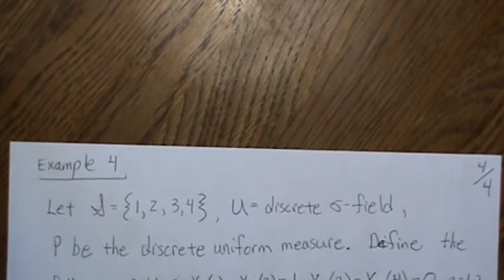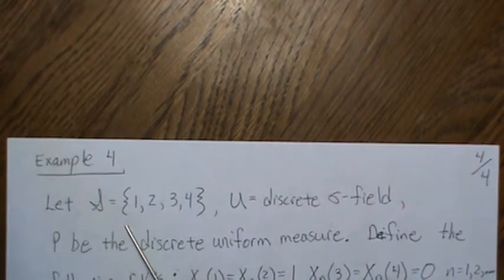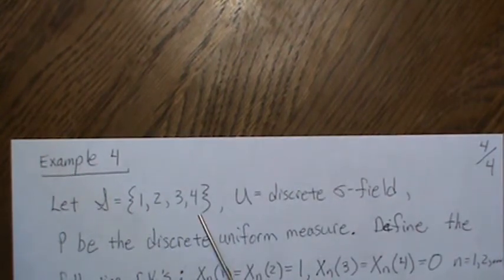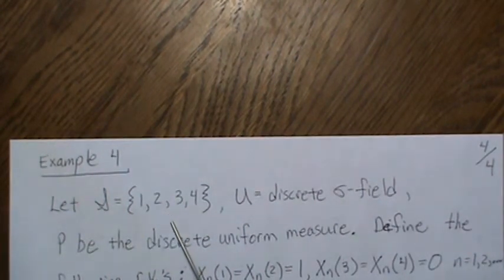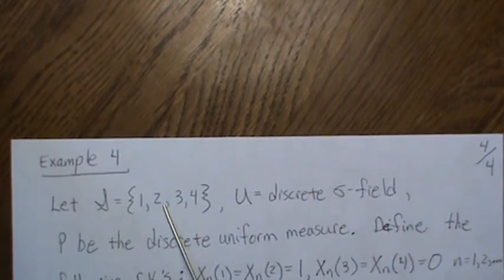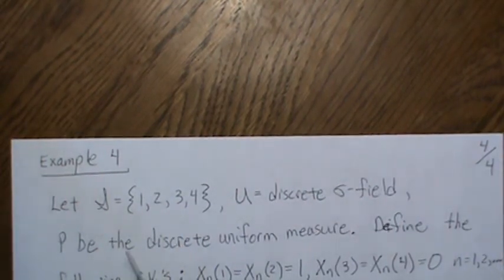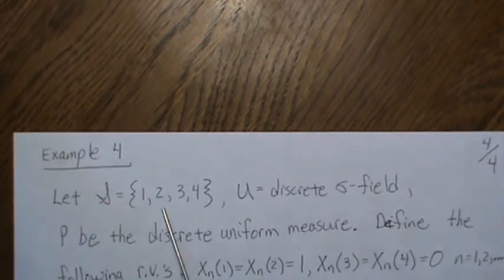So let's look at example 4. Here we have a sample space 1, 2, 3, 4. We're going to let U be the discrete sigma field, which means all possible intersections, unions, any combination of any way we can combine those. And the probability is going to be the discrete uniform, so each one of those has probability 1/4. So it sums to 1.